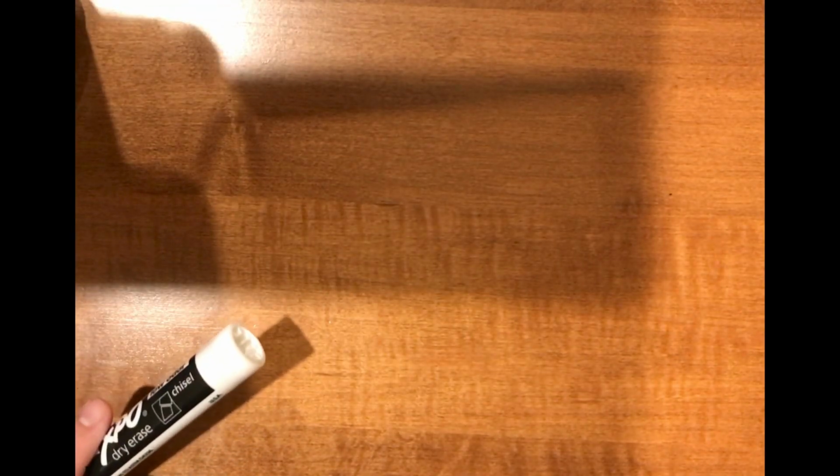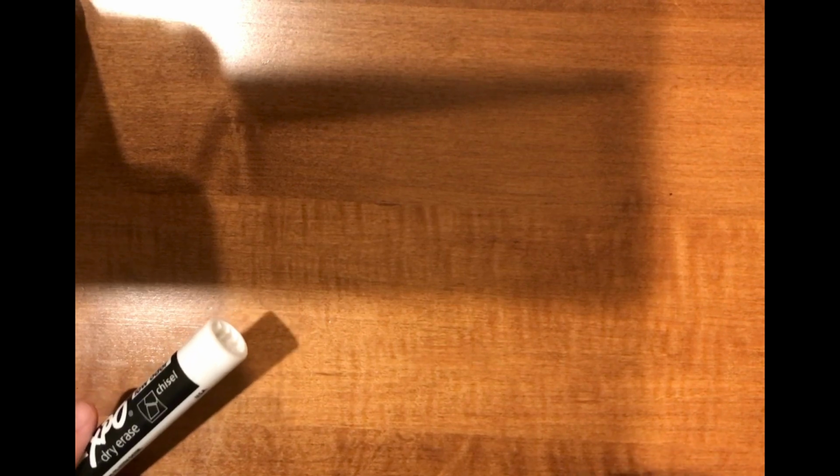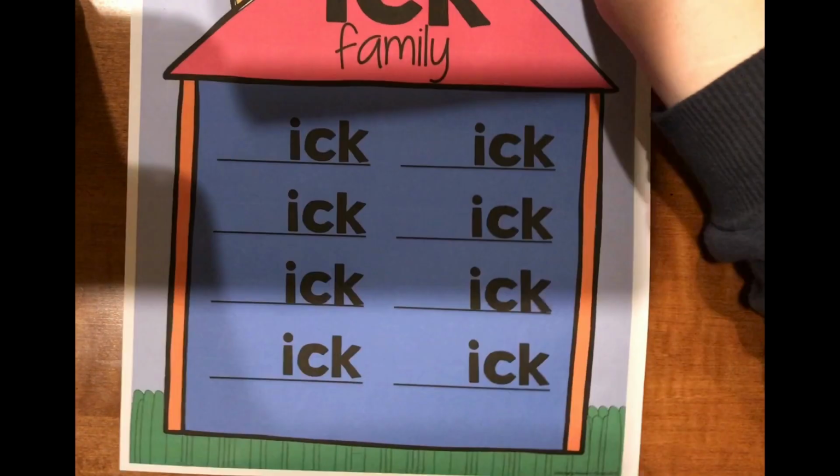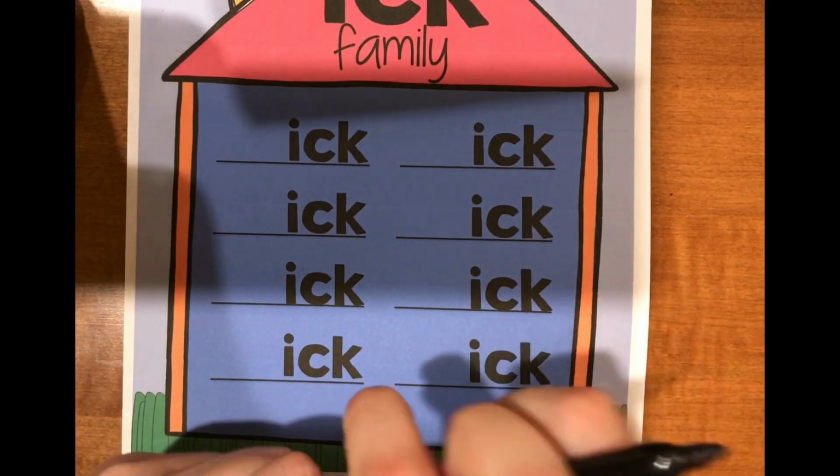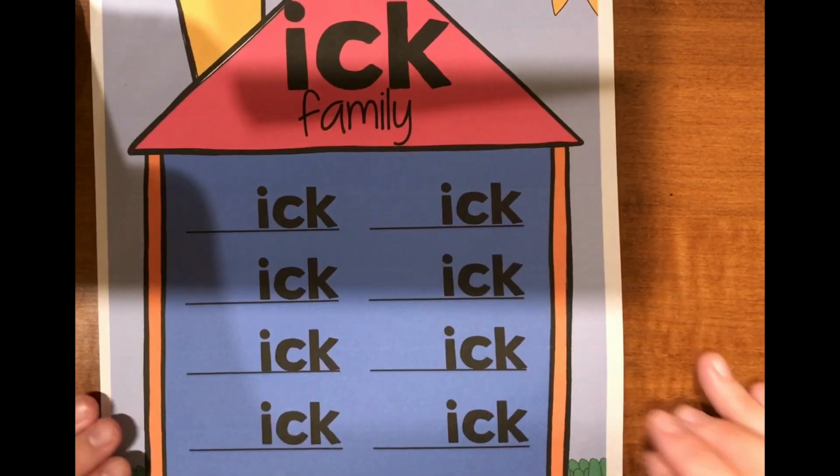So just like with the at family, I'm going to put them in my ick family house. So here's my ick family house. All right, and let's see.